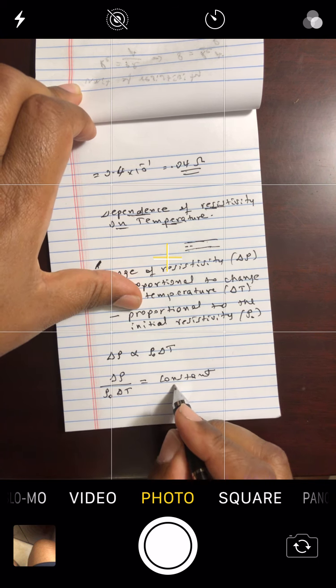Substituting this, we have rho minus rho naught equals alpha rho naught times T minus T naught. Now we can move this around: rho equals rho naught plus alpha rho naught times the change in temperature. Then we can factor out the initial resistivity and we have the following formula. The resistivity corresponding to temperature T is rho equals rho naught times 1 plus alpha times T minus T naught. If you're interested in the resistivity at a particular temperature, you can use this formula.